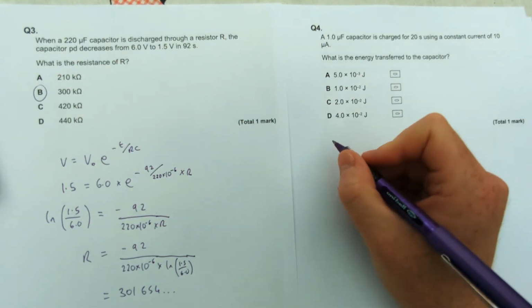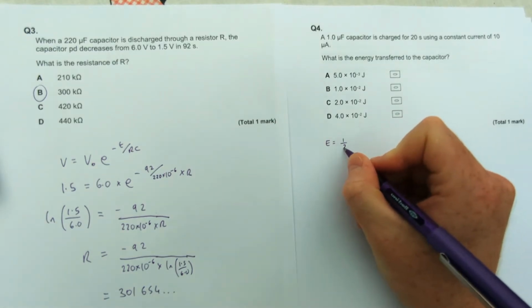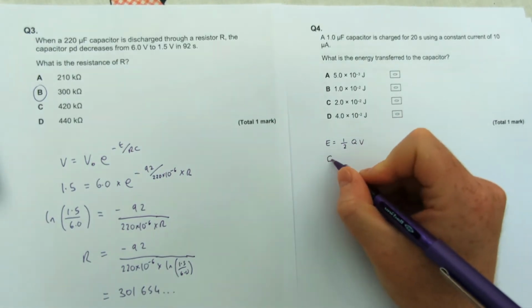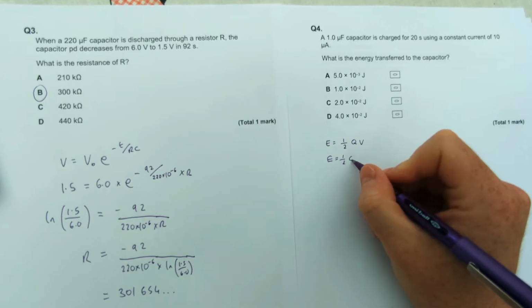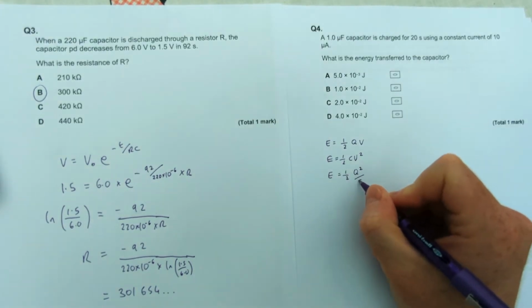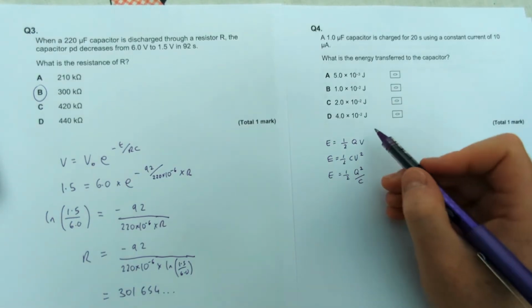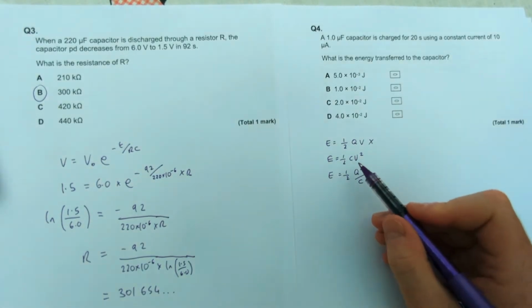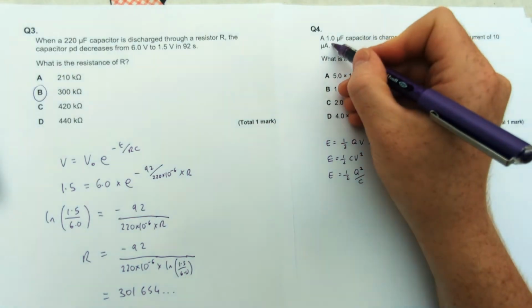For this question about energy stored in a capacitor, there are a few different equations we can use. You have to be able to use the right one. So we've got the energy stored in your equation sheet is either half QV, or it's half CV squared, or it's half Q squared over the capacitance. Now in this question, I hope it's obvious, we can't use this one, and we've got to use one of these because it's a constant capacitance and we get given it in the question.